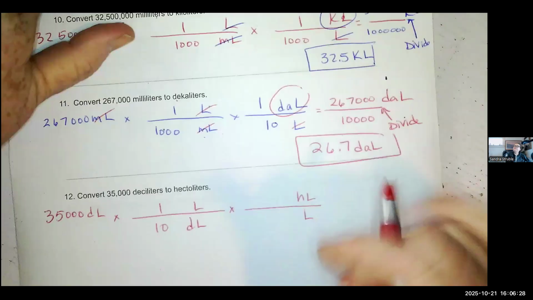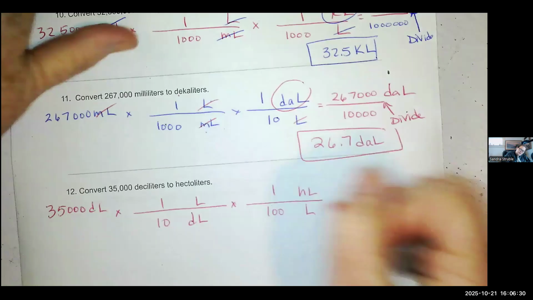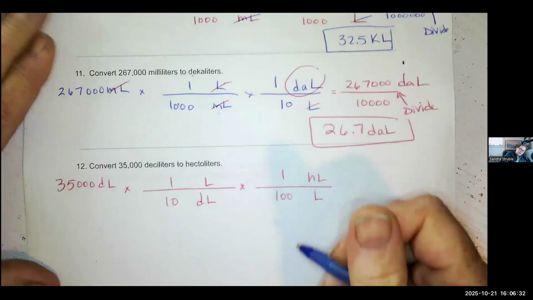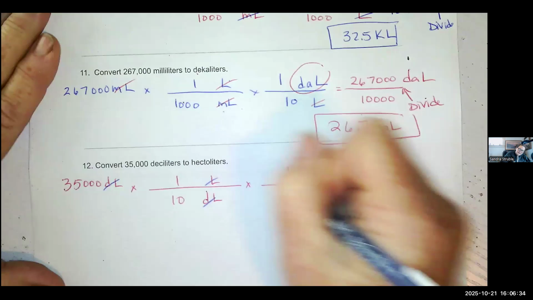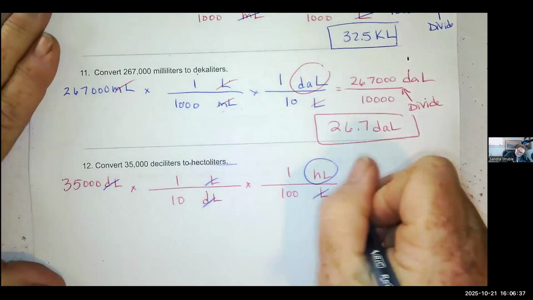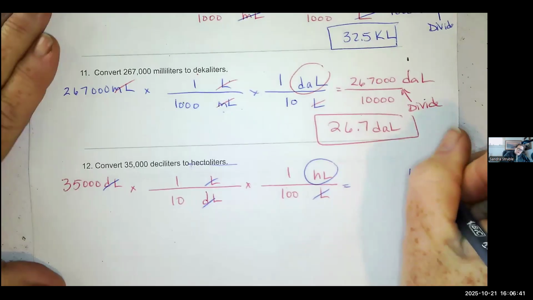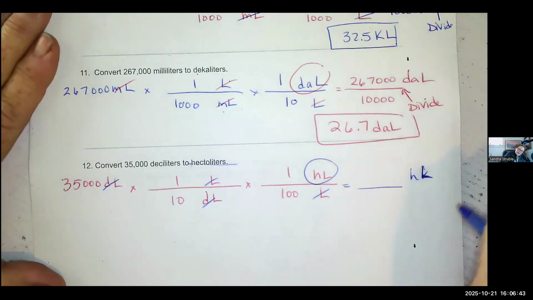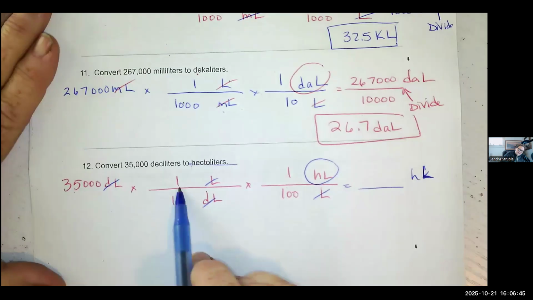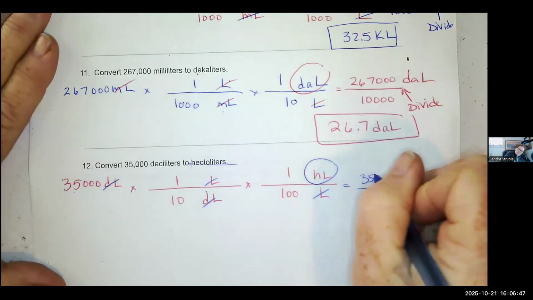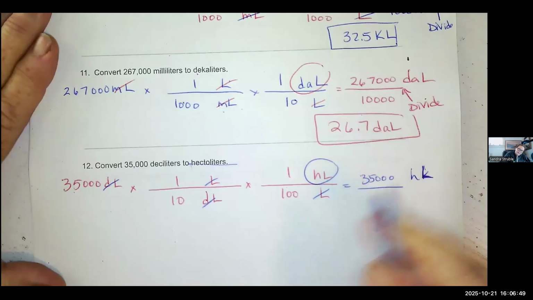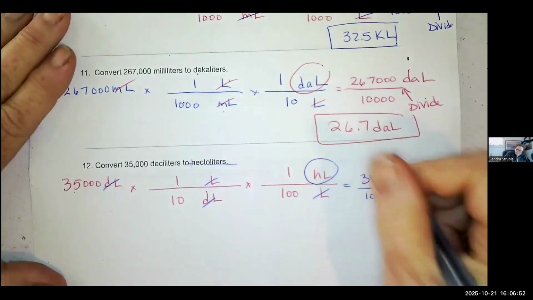All right, got my numbers plugged in. Centiliters are gone, liters are gone, left with hectoliters. That's what we want. Sweet. I'm going to have to divide here. 35,000 times 1 is 35,000. 100 times 100 is 10,000. Now I have to divide because there's a number over a number.